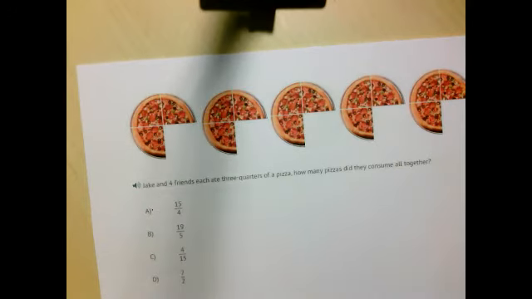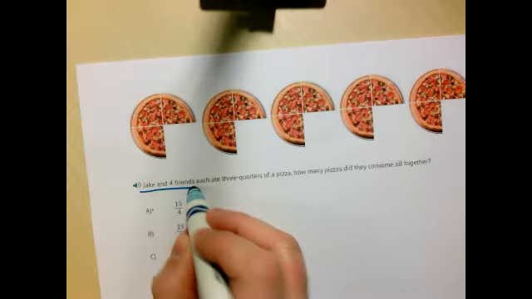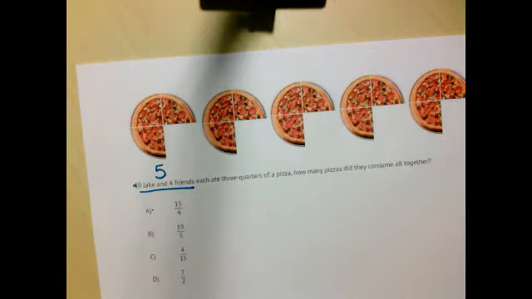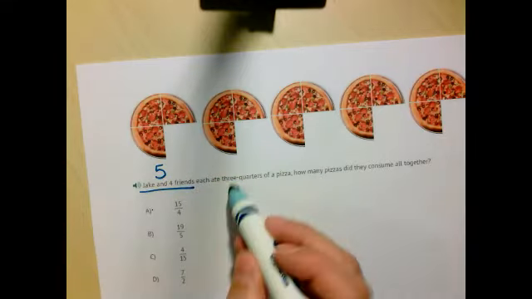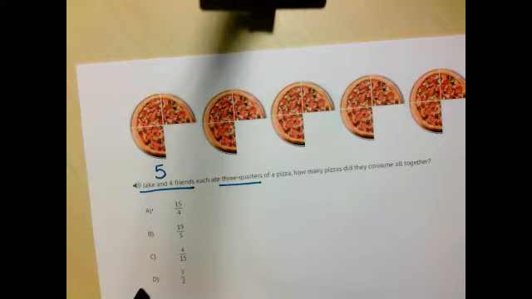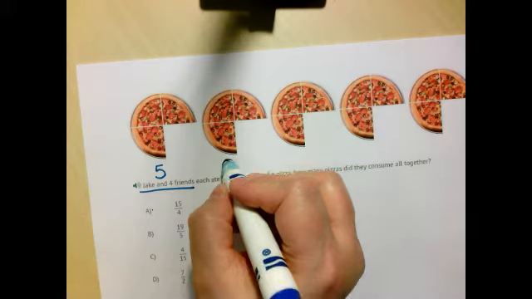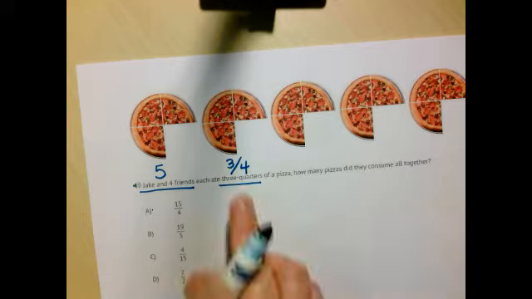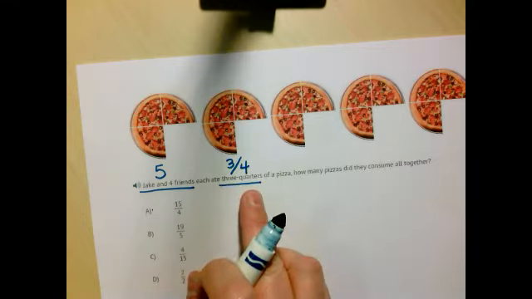Okay, our next question has to do with pizzas. It says Jake and 4 friends each ate 3/4 of a pizza. How many pizzas did they consume all together? Okay, be super careful. This says Jake and 4 friends. That means that there is a total of 5 people. Be very careful and look for that. And it says that they each ate 3/4. Well, 3 quarters is equivalent to 3/4. So anytime you see the word quarters, it's talking about fourths.